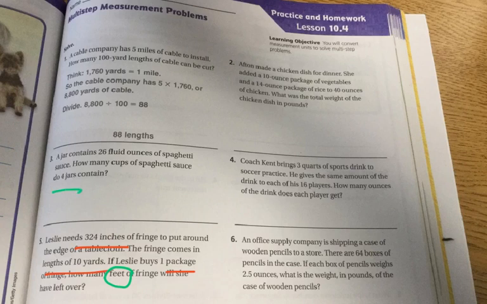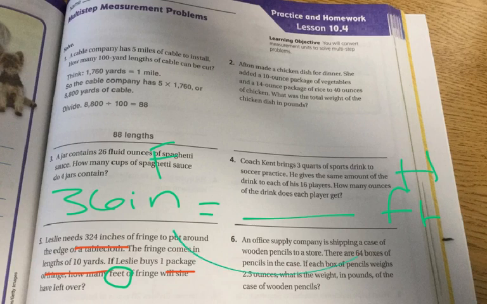So she has 36 inches left, because remember, we converted it to inches. But I want to know how many feet that is. So, again, we're going to do fly to horse, divide, of course, and I know that there are 12 inches in a foot, so I'm going to divide by 12. So the answer is going to be 3.